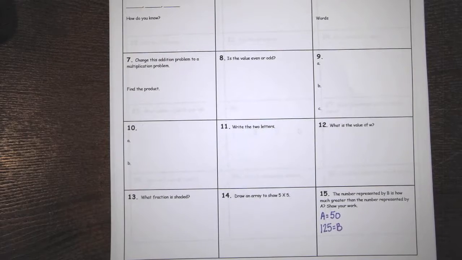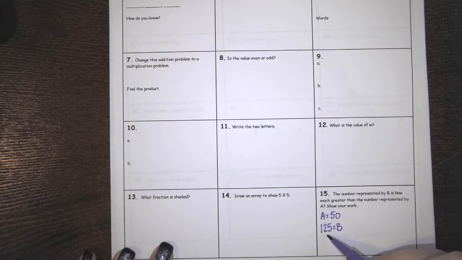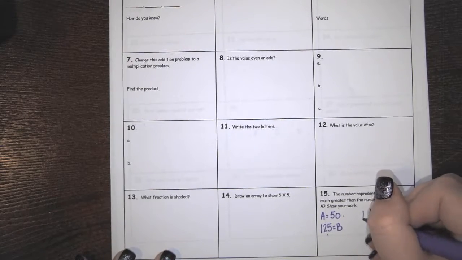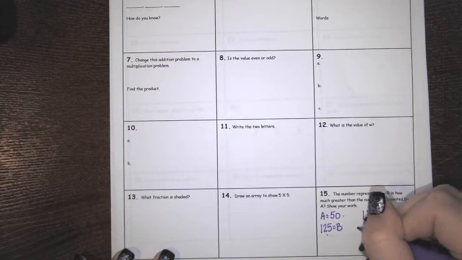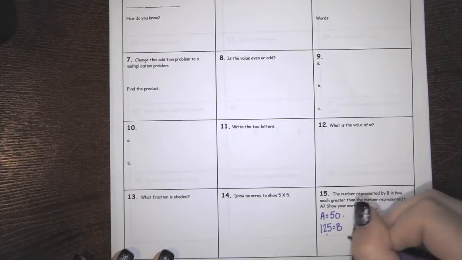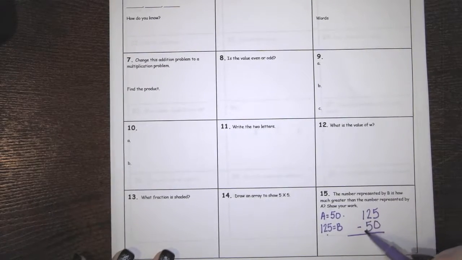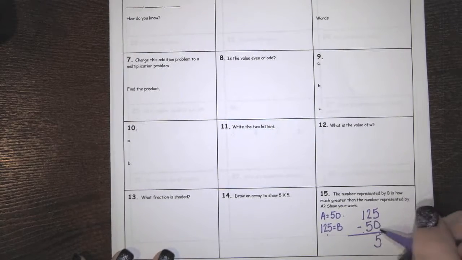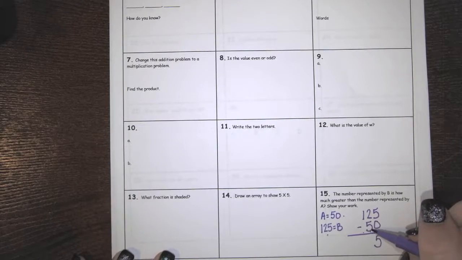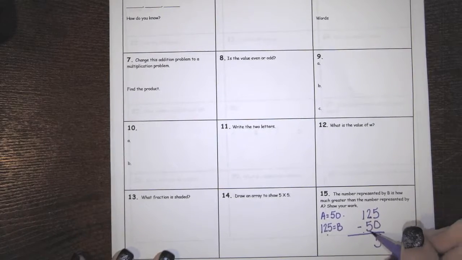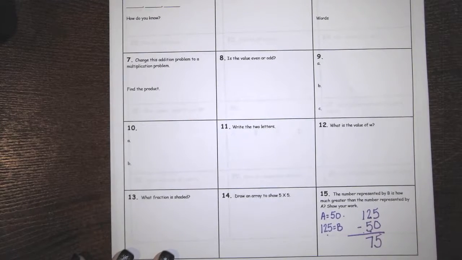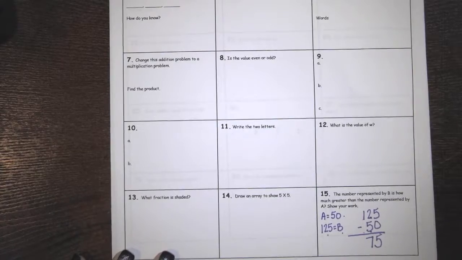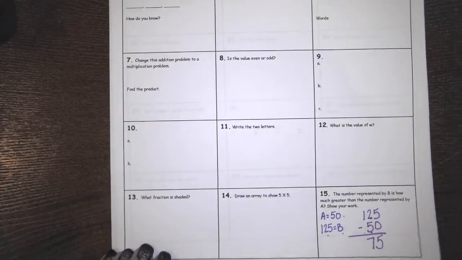So now, if we want to find out how much greater 125 is than 50, we need to subtract 125 minus 50. Okay, 5 minus 0 is 5. 12 minus 5, because I cannot take 5 from 2. 12 minus 5 is 7. So B is 75 greater than A. And we have shown our work.